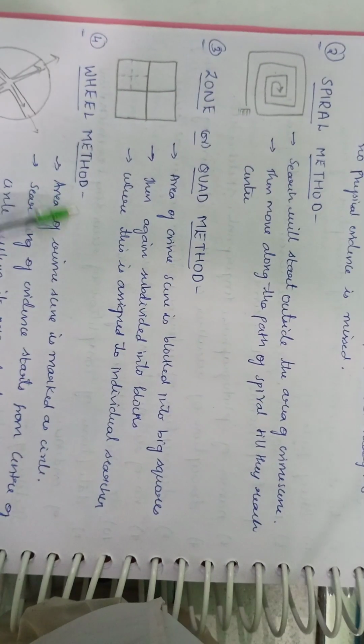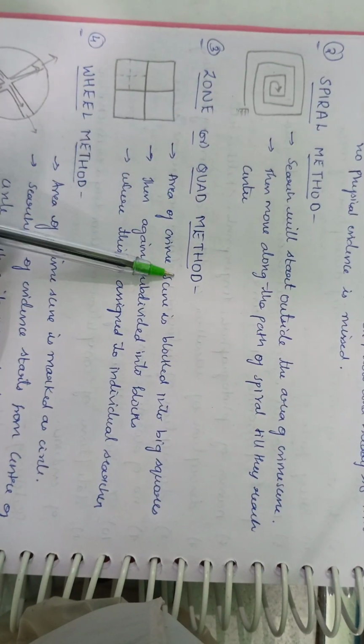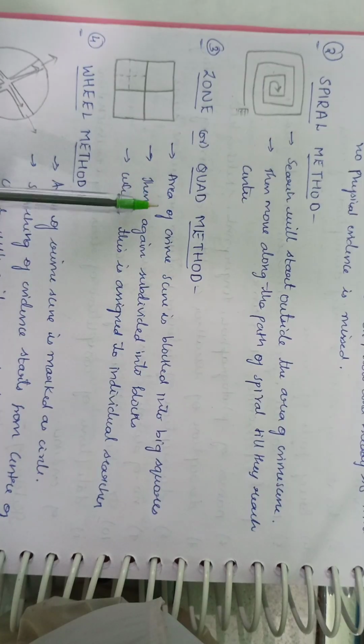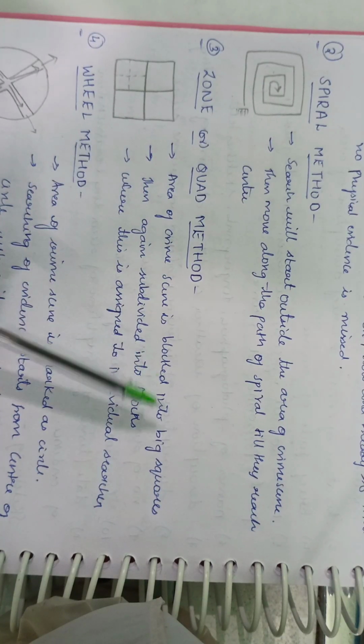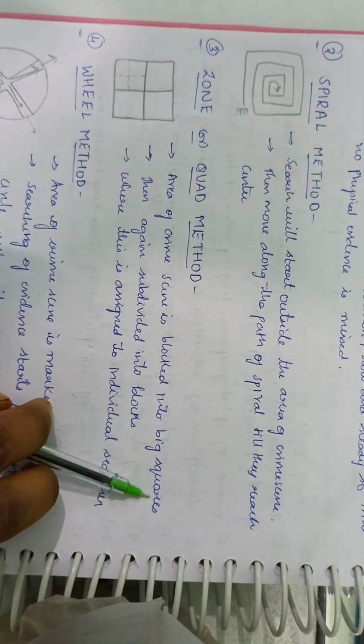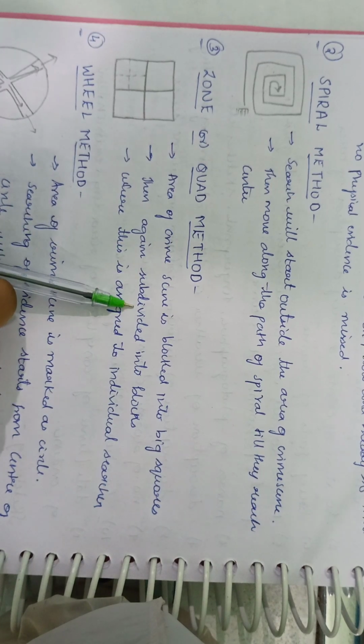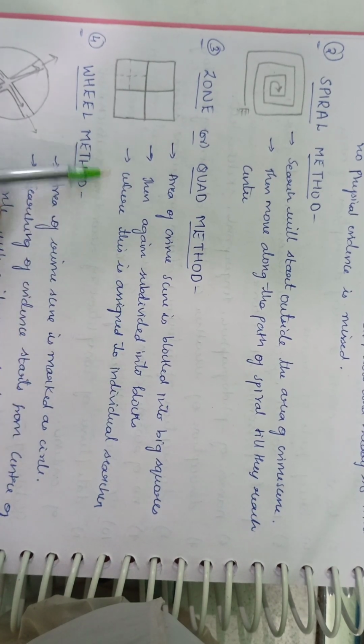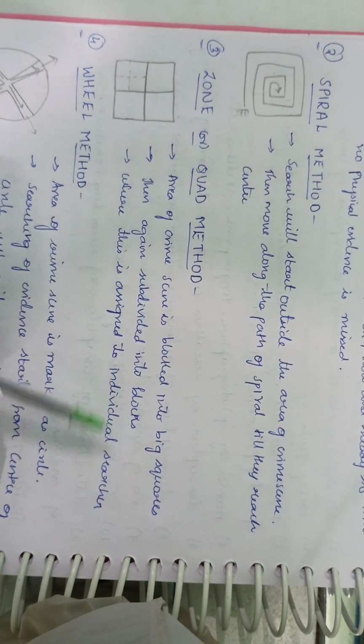Then the zone or quad method. In the zone or quad method, the area of the crime scene is divided into big squares. Then it is subdivided into blocks, which are assigned to individual searchers.